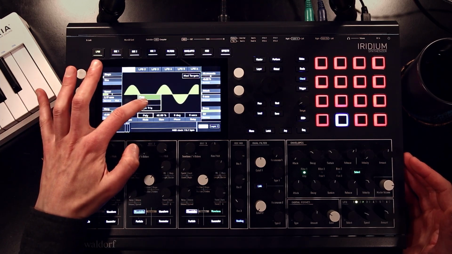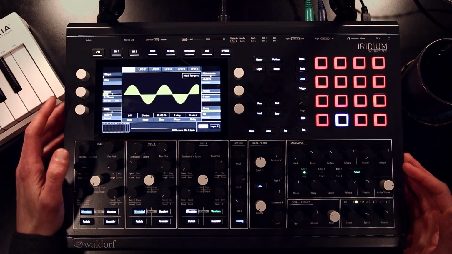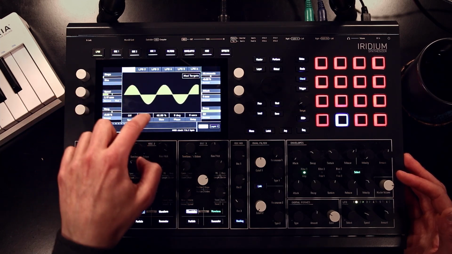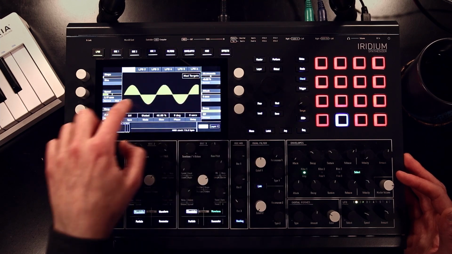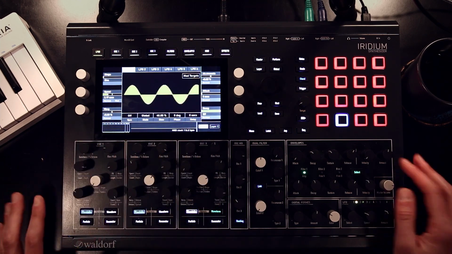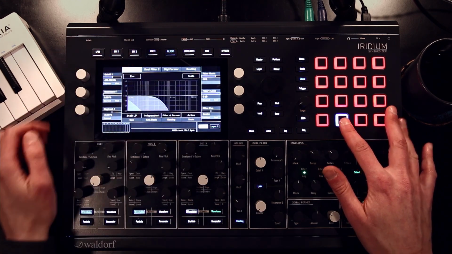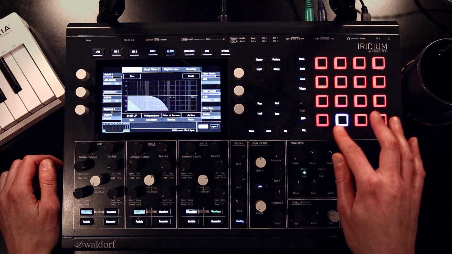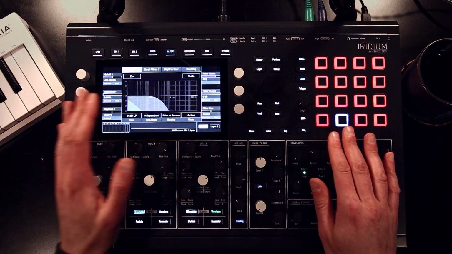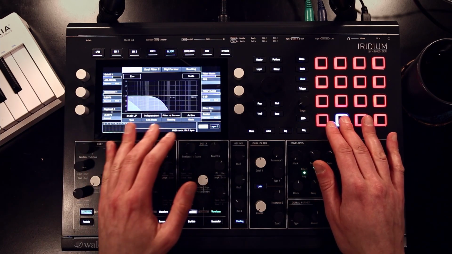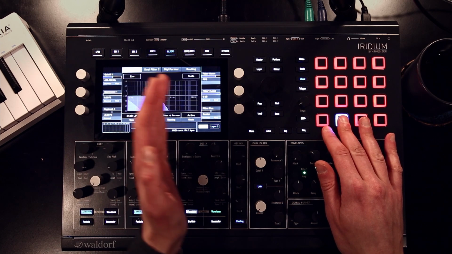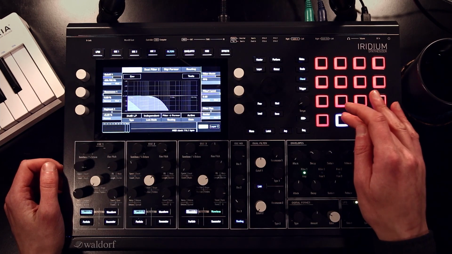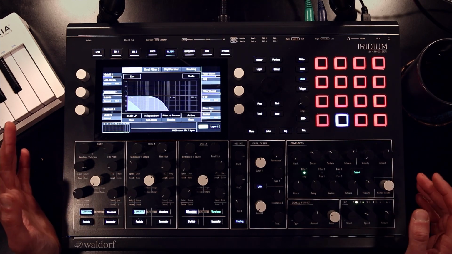I want that to be on global, which basically means that you have only one LFO that is free running. This LFO is always making this movement and it does not care for incoming note signals. So each time I press a note, you see that the LFO is at a different phase. Sometimes the filter starts to move up, sometimes it starts to move down when I press a note. And this is what I want for this sound.